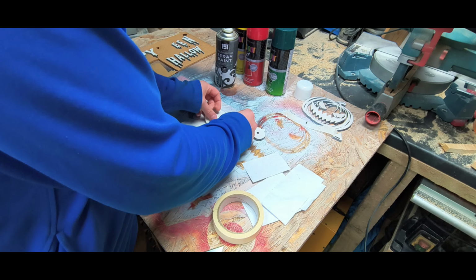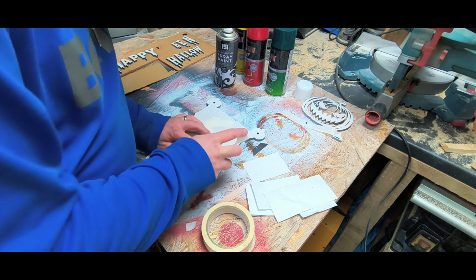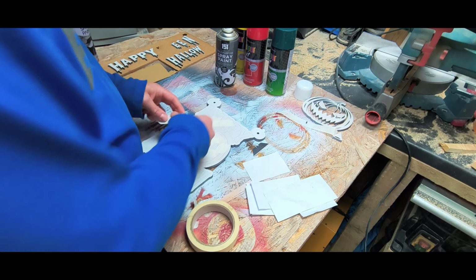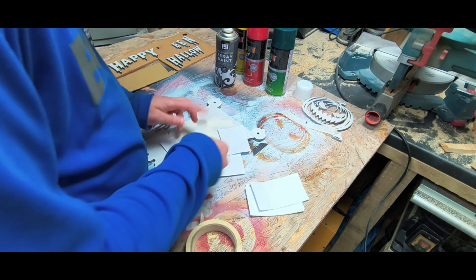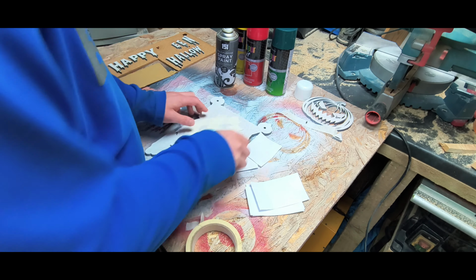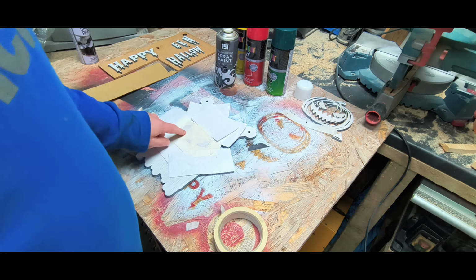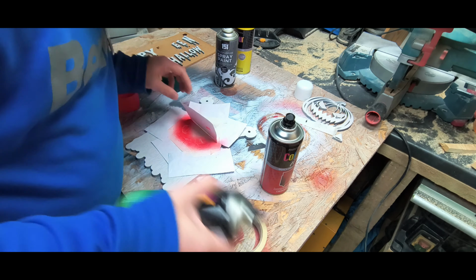So when I'm masking up, I usually use Frog Tape because I find it's the best for stopping bleeding, but I didn't have any to hand this day. So I'm just using cheap tape, and it comes back and bites me in the butt later because some of the paint actually bled, unfortunately. It is what it is, and this is a demo piece just to show you how it can be done.